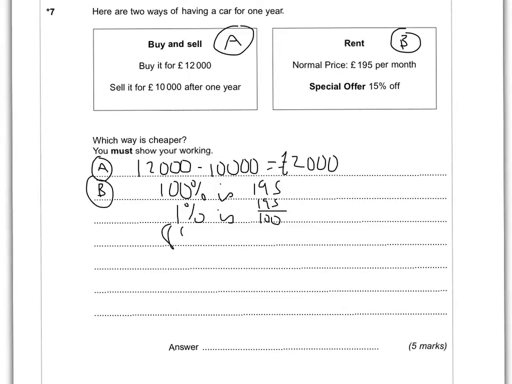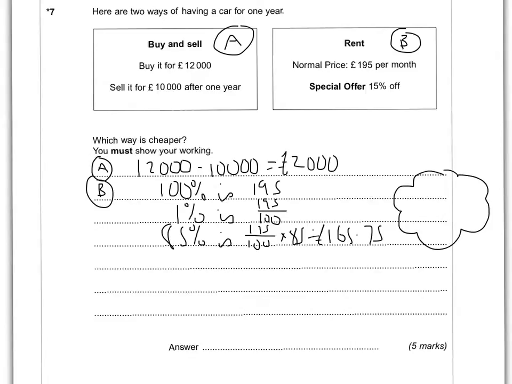And so the 85% that I want is going to be 195 over 100 times 85 gives me 165.75. The quick way of doing that is just to say I want to know what 85% is. So 85% of 195. You get the same answer of £165.75.